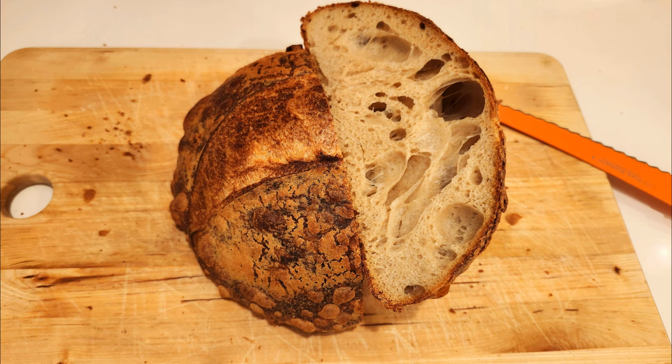Or, if you put cheese on there, cheese is great on any kind of bread. Let's be honest. I'm kind of lactose intolerant, but I can eat cheeses though. So, cheese? Cheese.